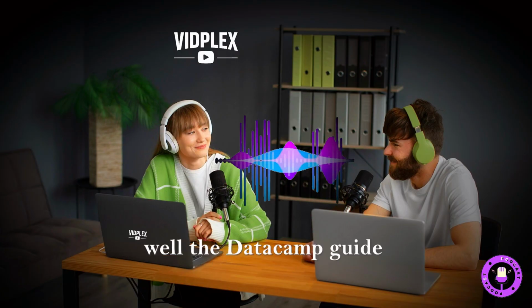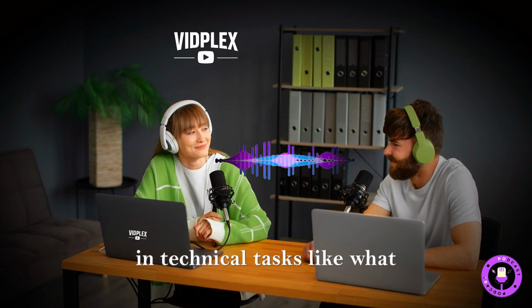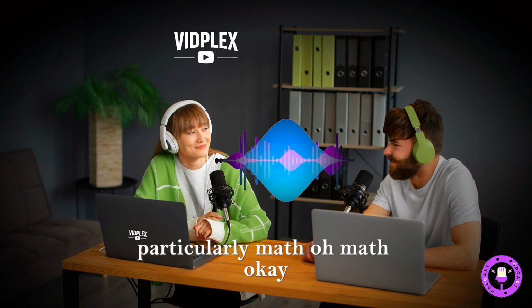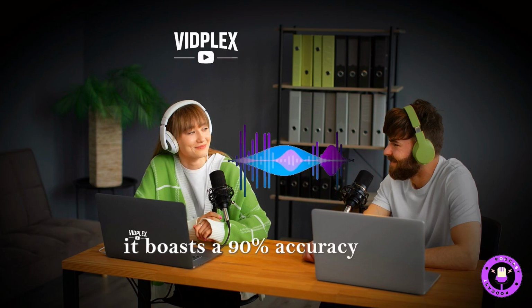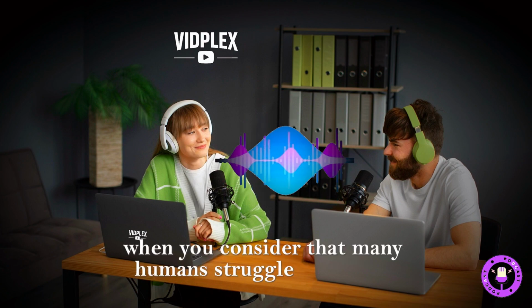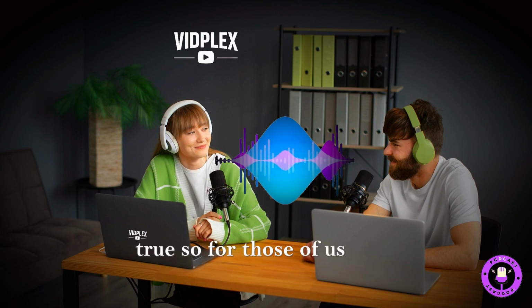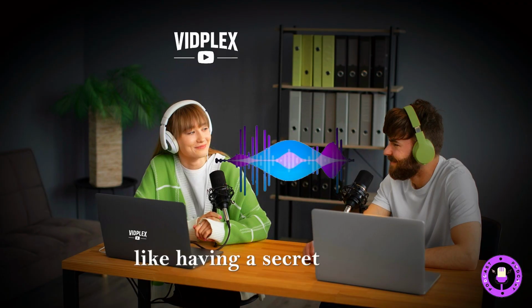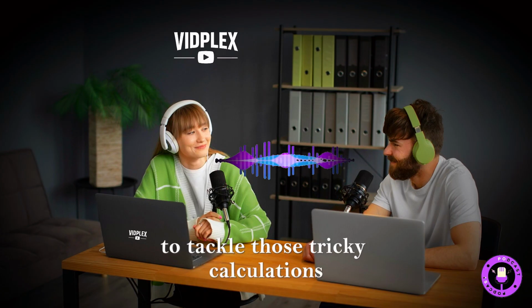Well, the DataCamp guide highlights DeepSeek's strength in technical tasks, particularly math. Oh, math. Okay. It boasts a 90% accuracy rate in that area. 90%. Wow, that's impressive. It is, especially when you consider that many humans struggle with math. True. So for those of us who aren't exactly math whizzes, DeepSeek could be a game changer, like having a secret weapon to tackle those tricky calculations.